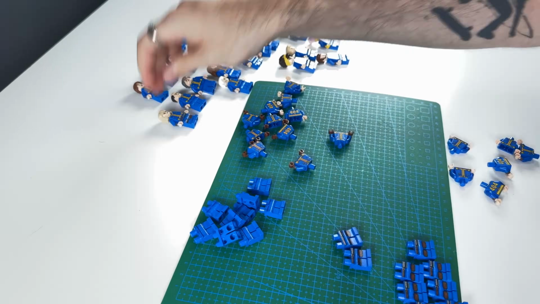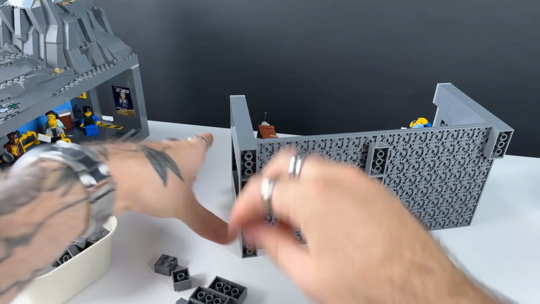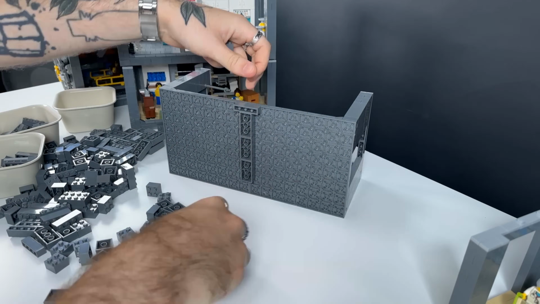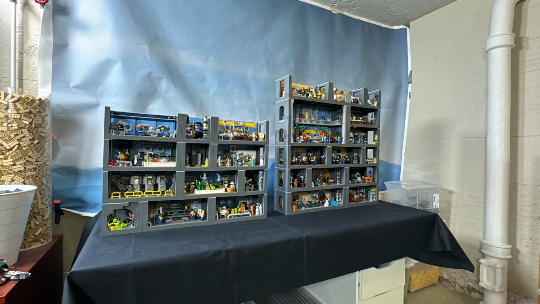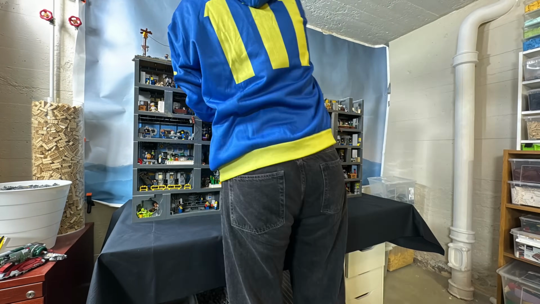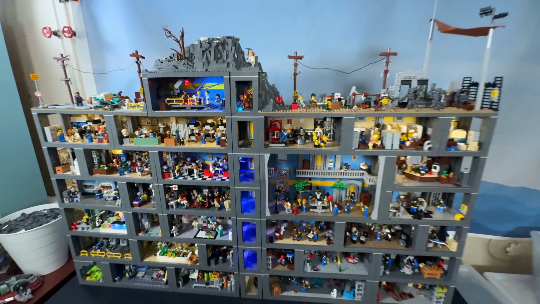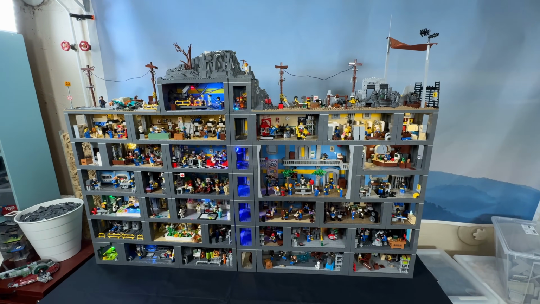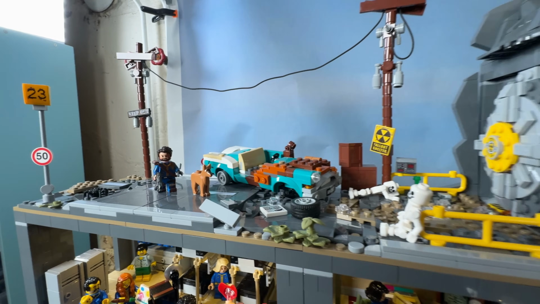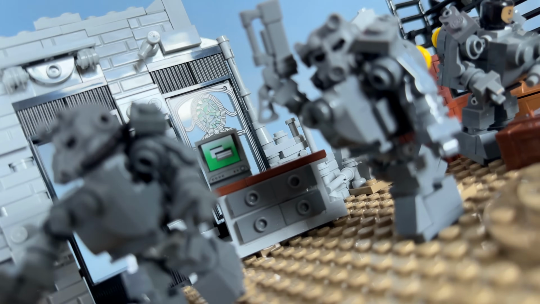Luckily for me, I've been building a lot of Fallout inspired builds recently, and I just finished my big Fallout vault, Vault 404. So we can skip a huge part of this process, the set build. So we're actually already done with that. If you want to check out how I built it, I have a video on that as well, but we're gonna use this to make a short film in it.